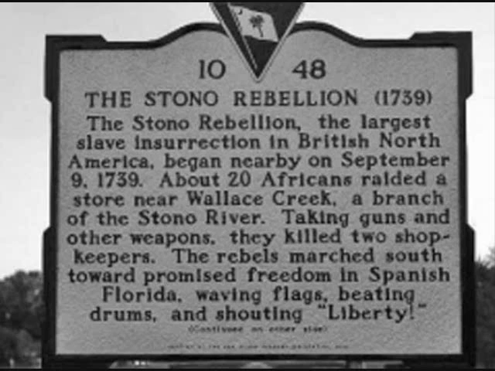The Stono Rebellion occurred in 1739. This slave revolt included 100 slaves that revolted and seized weapons and ended up killing a few whites. This rebellion was ended very quickly and most of these rebels were killed. Even though this revolt may have been small, it presented an opposition to the norm.